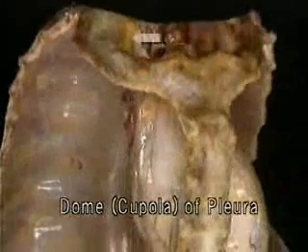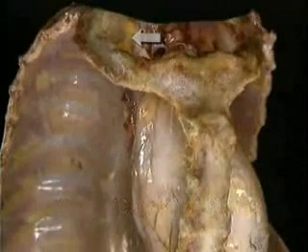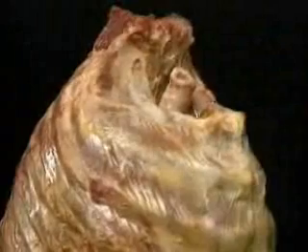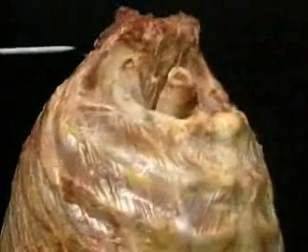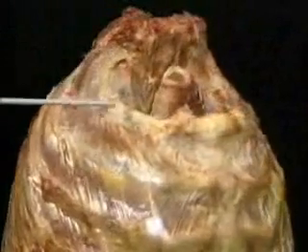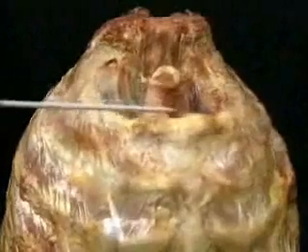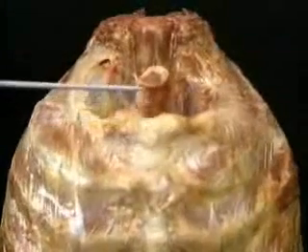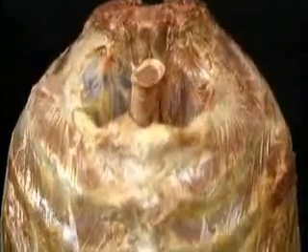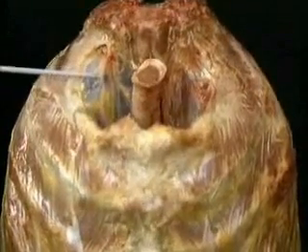Here it is, seen from the outside. We'll take a better look at the dome of the pleura from the outside in a more intact dissection. Here's the 1st rib. Here's the manubrium. Here's the divided end of the trachea, going down into the mediastinum. Here's the dome of the pleura.